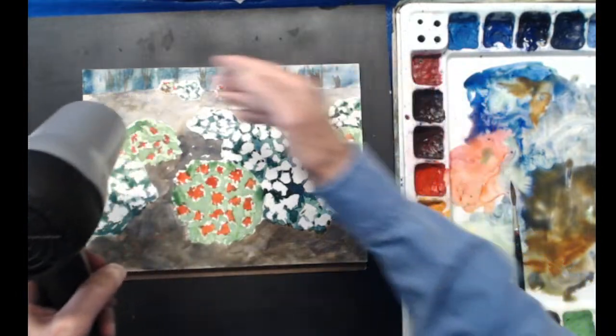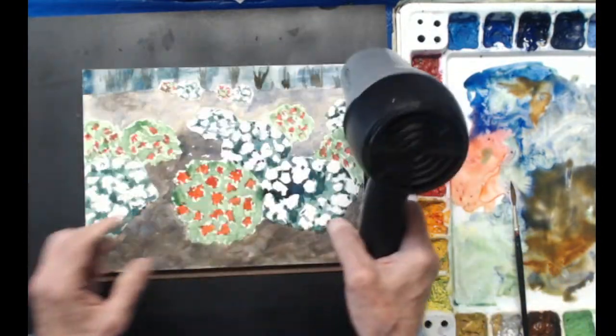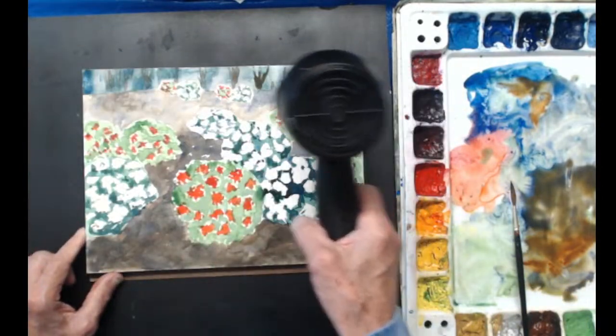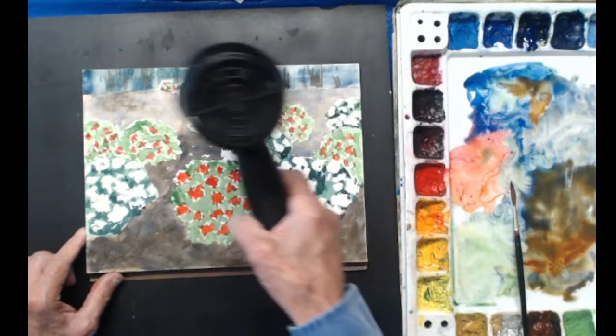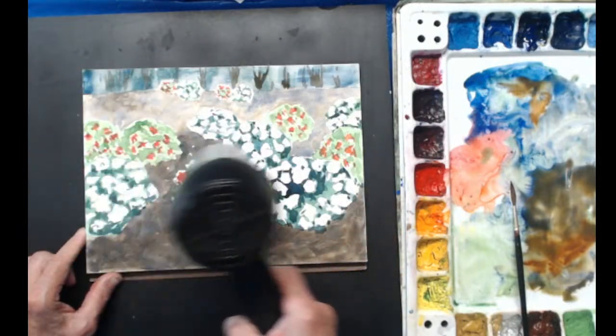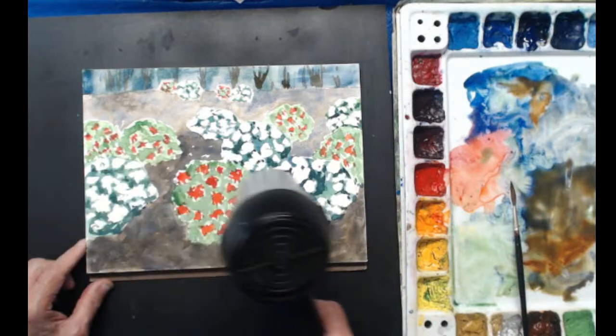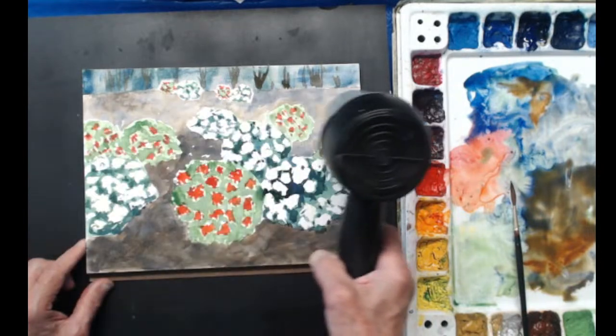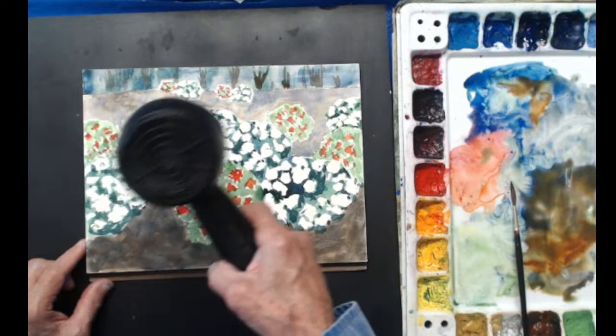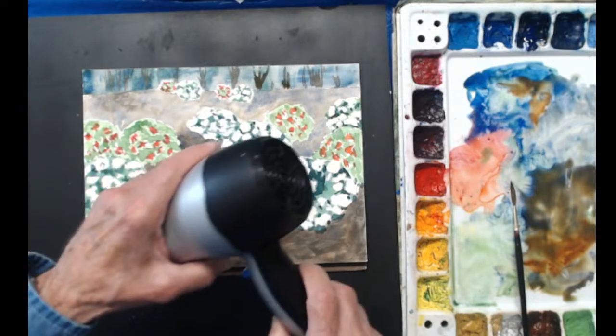So then I went back and put just some little definition in the background, just to show maybe some faraway background trees back there, just for interest. A little texture back there, a little variety in the background.